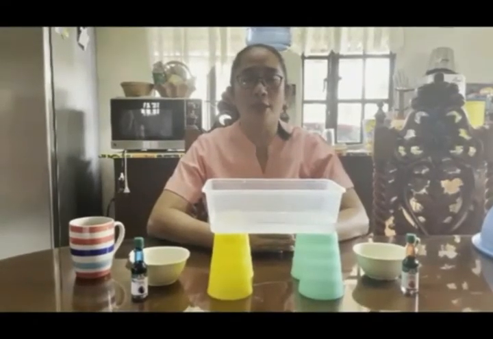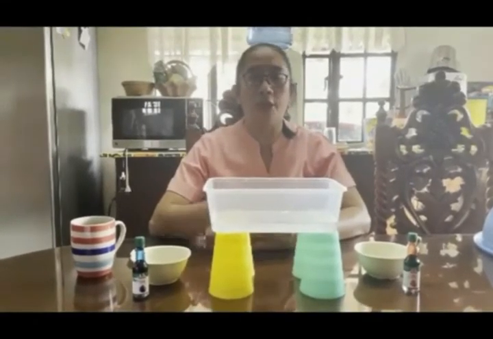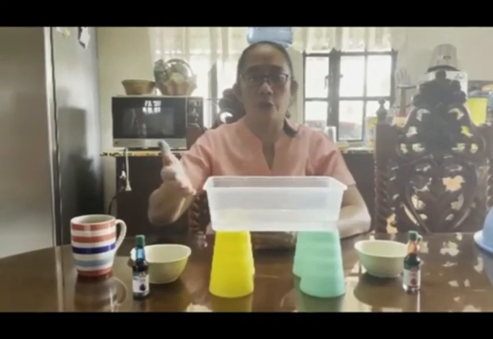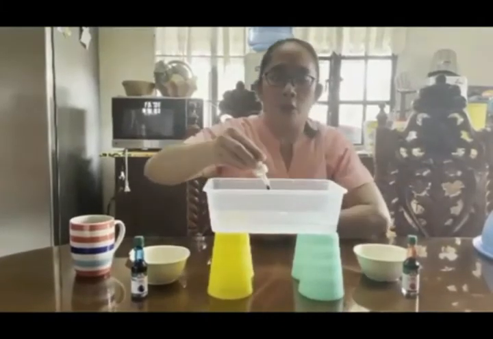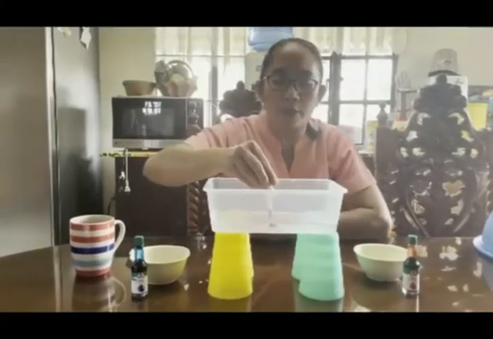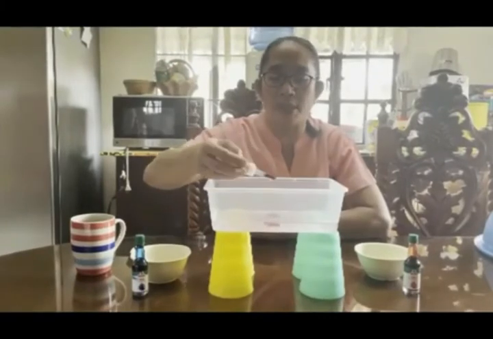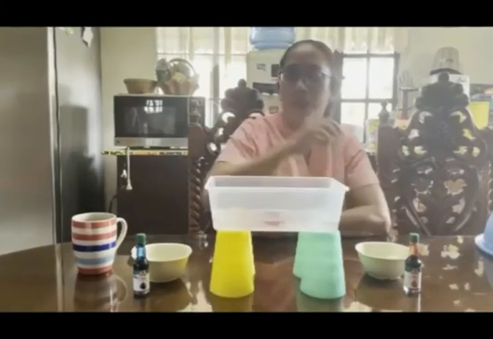I have here a way to demonstrate convection using a bowl of cold water which represents our atmosphere. I will place 3 drops of red food coloring at the middle, which represents hot air.